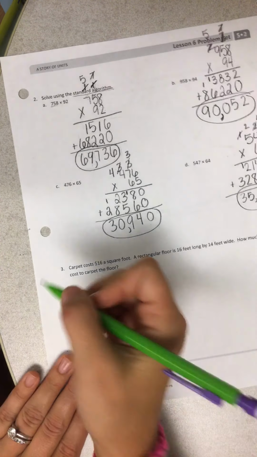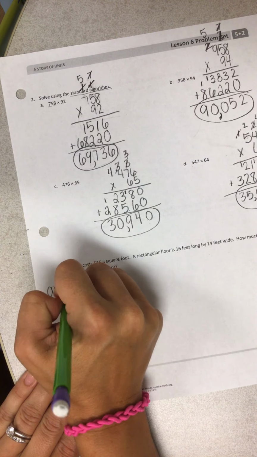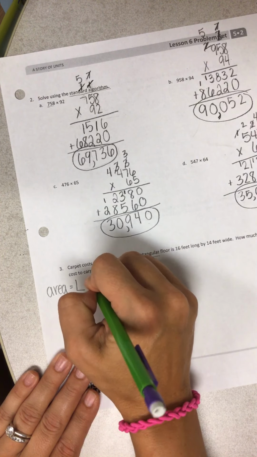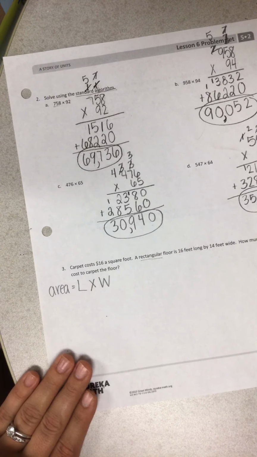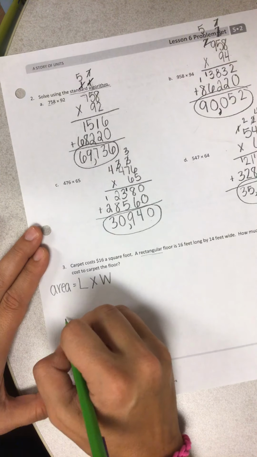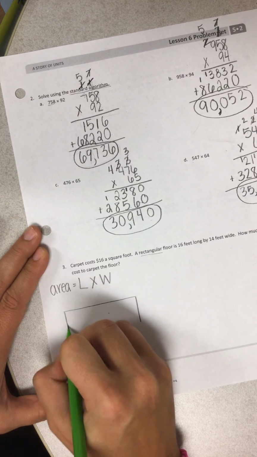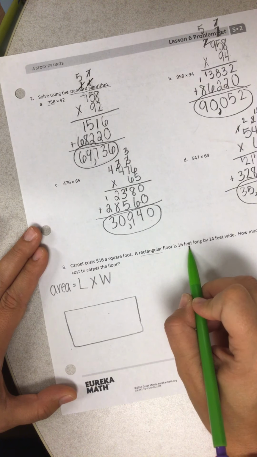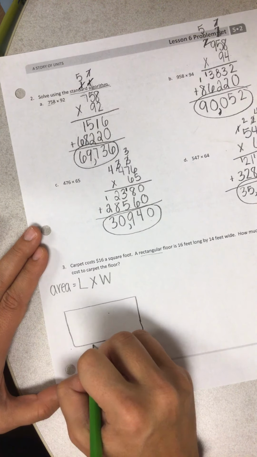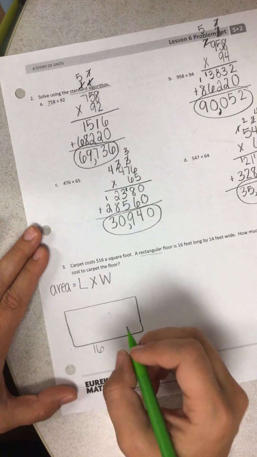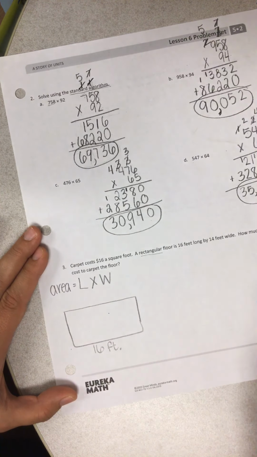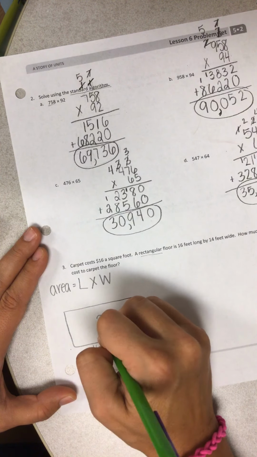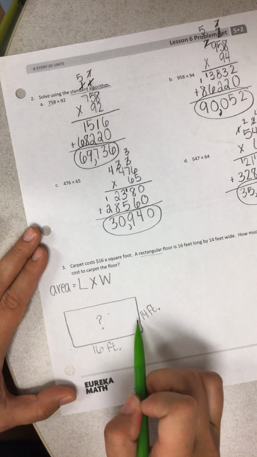So you all should know that when I find the area of a rectangle, it is going to be length times width, L times W. Length times width is area. So here is my rectangular floor of my room that I'm going to be carpeting. I know that the length is 16 feet long, so here's that 16 feet, and then I have 14 feet wide. What we're trying to figure out is the square footage right here.